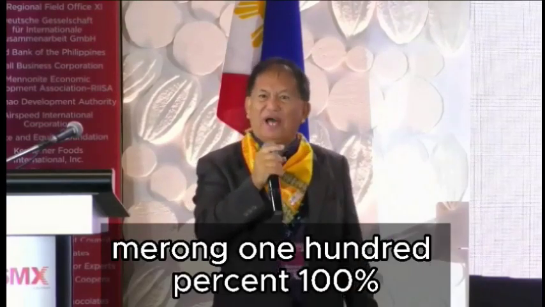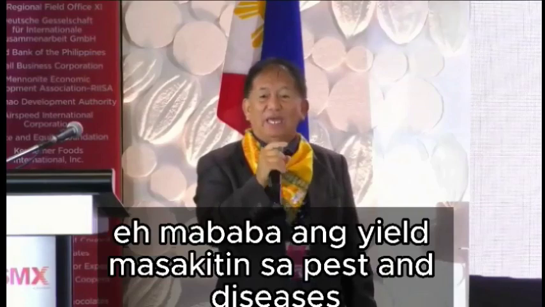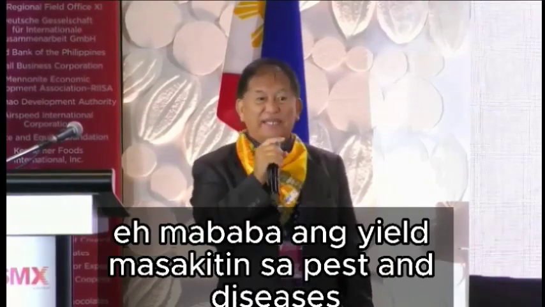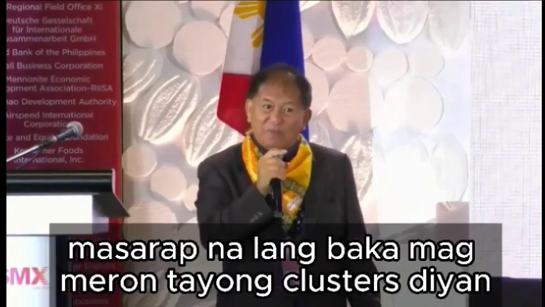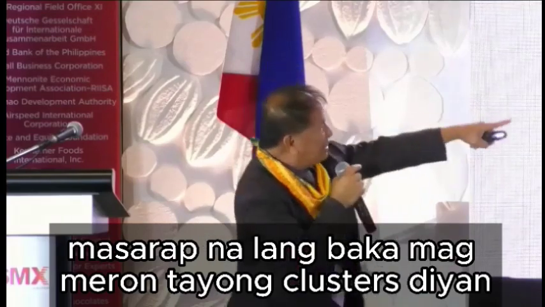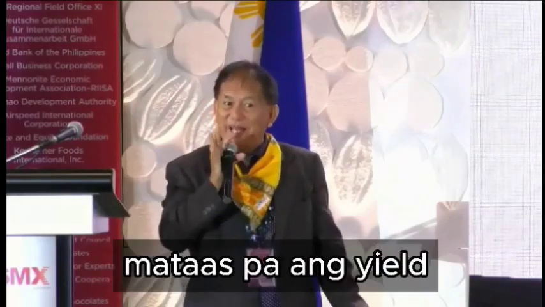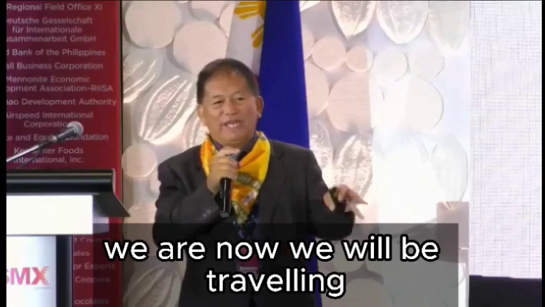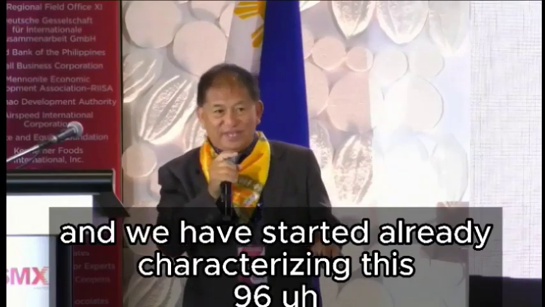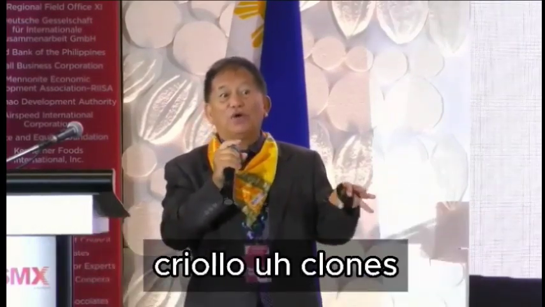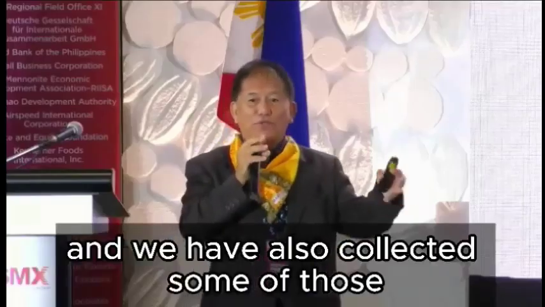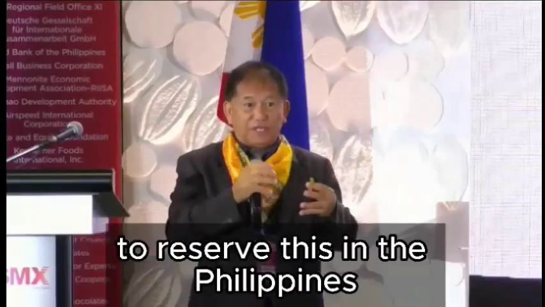Tama ang 100%. Aanin mo yung 100% na iyan, mababa ang yield. Masakitin sa pest and diseases. Masarap na lang. Baka meron tayong clusters dyan, deviants dyan, na masarap na, mataas pa ang yield, at saka resistant pa. Who knows? That's why we have a new project now, the Smart Budwood Nursery, etc. We will be traveling, and we have started already characterizing these 96 Criollo clones. And we have also collected some of those to reserve in the Philippines.